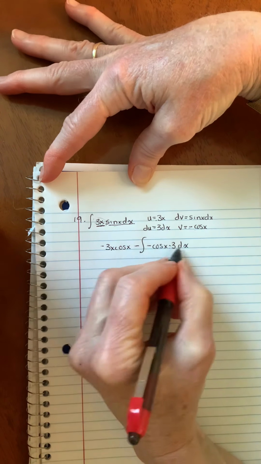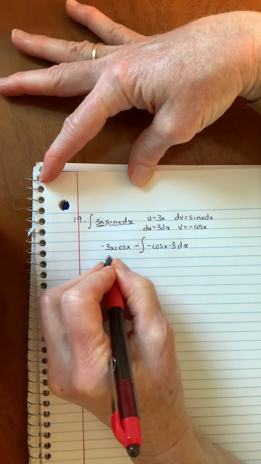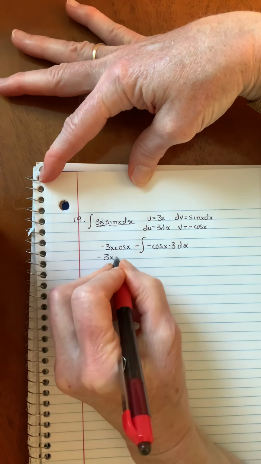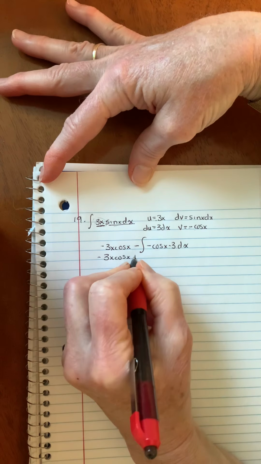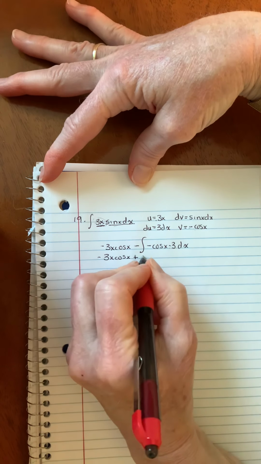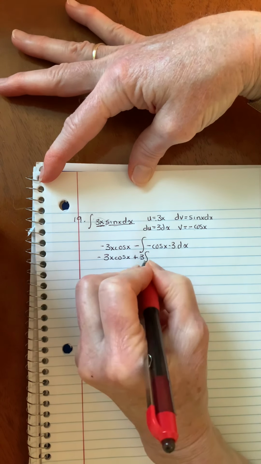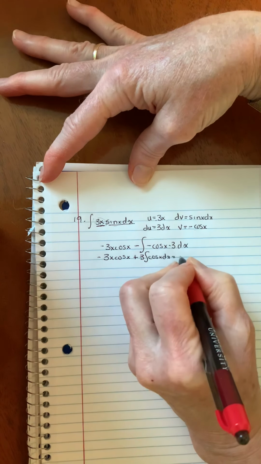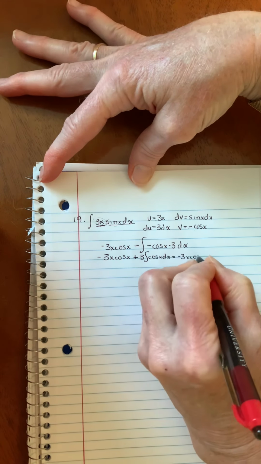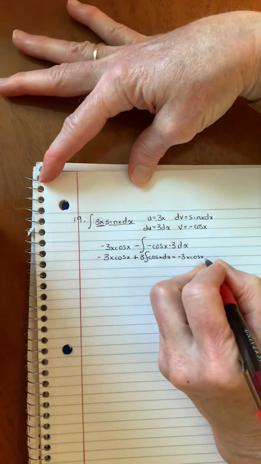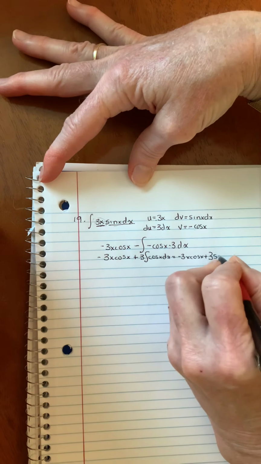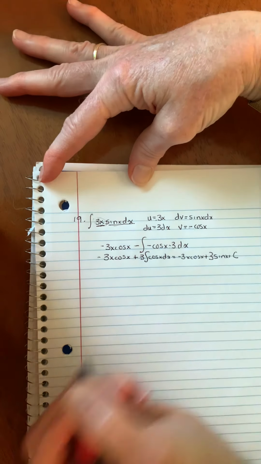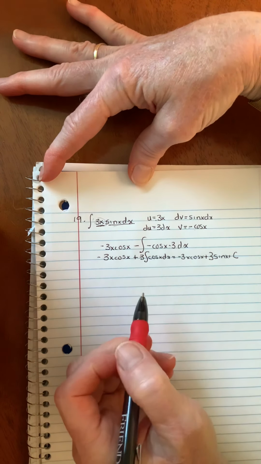So I've got a double negative, have a 3, so we've got this. We've got minus 3x cosine x plus 3, the integral of the cosine of x dx. So we end up with minus 3x cosine x plus 3 sine x plus c. Integral of cosine is sine.